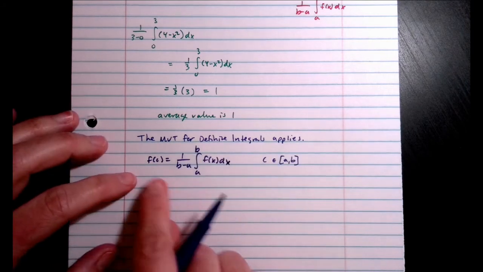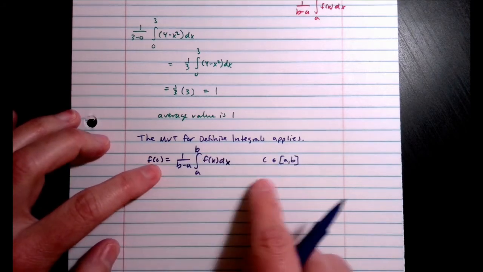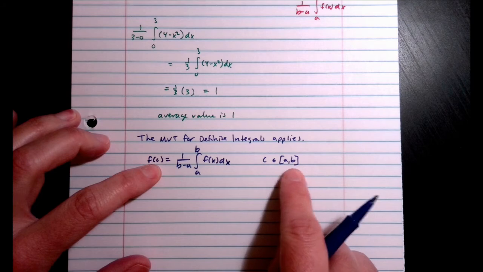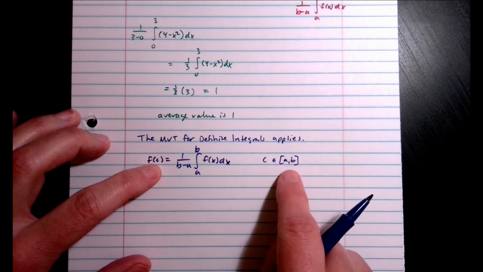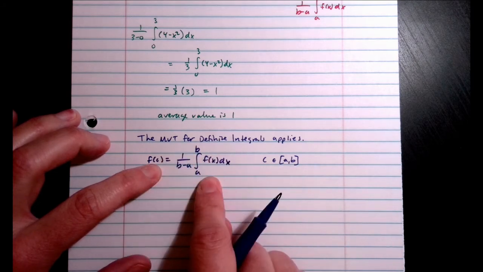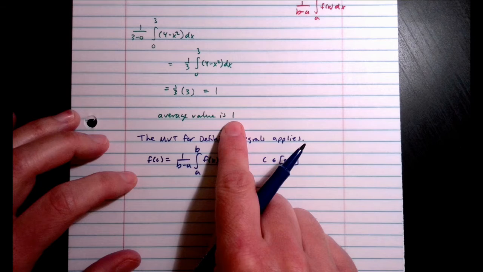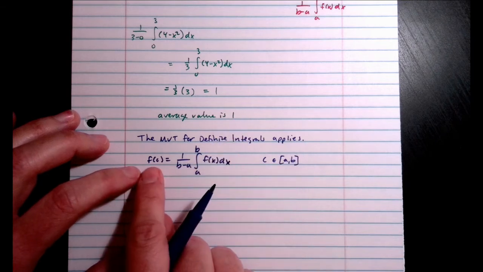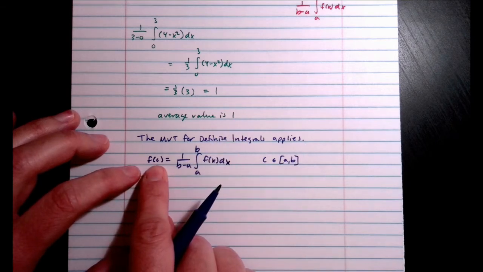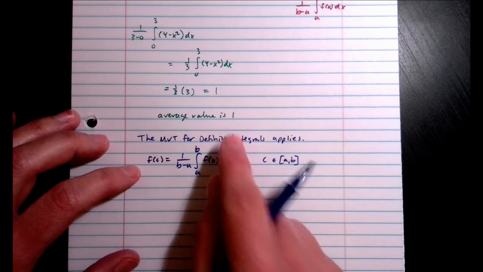So the formula tells us that the function evaluated at some c, where c is an element of this closed interval, in other words, c is in this interval, then it will equal that average value. Well, we already know the average value is 1. So what we need to do is take our function and plug in c for it and then set it equal to 1 and solve.